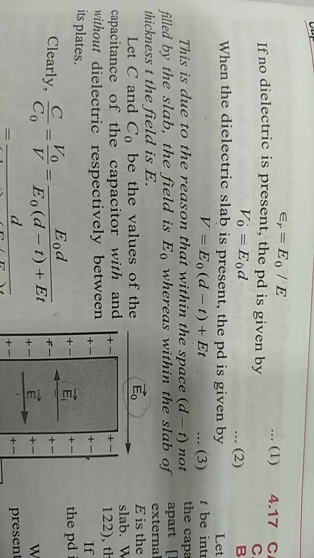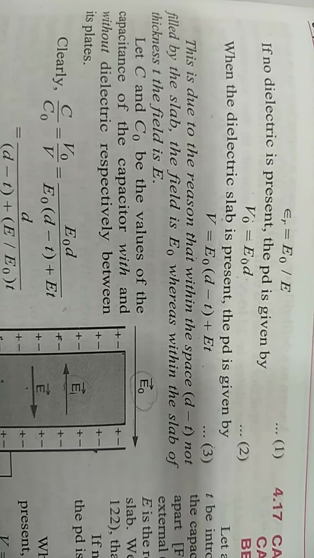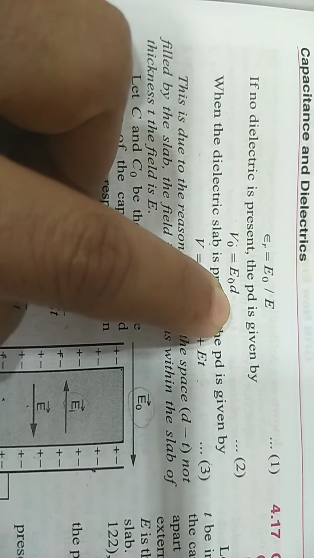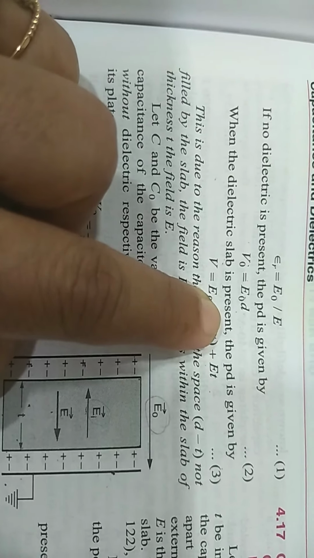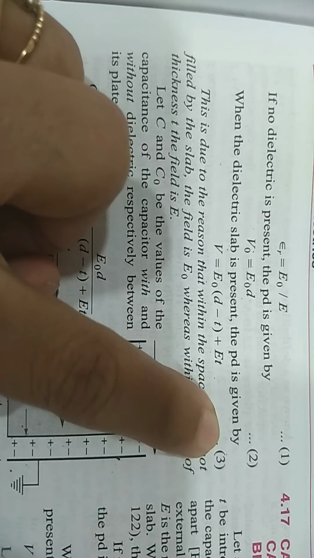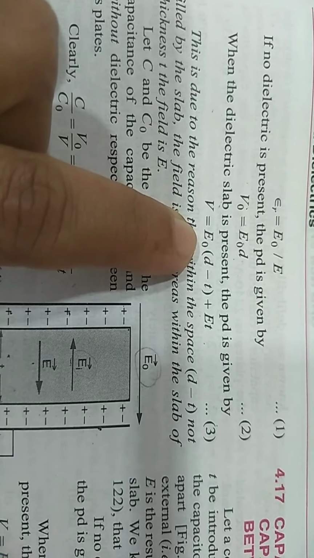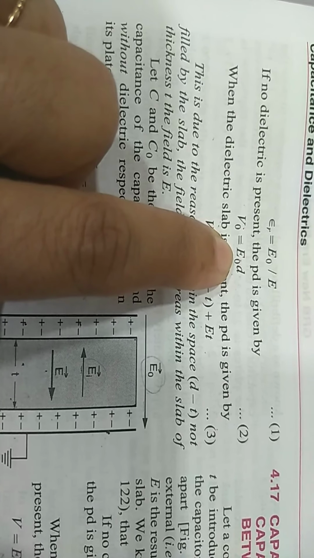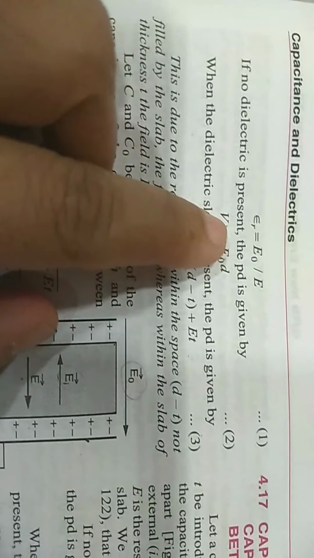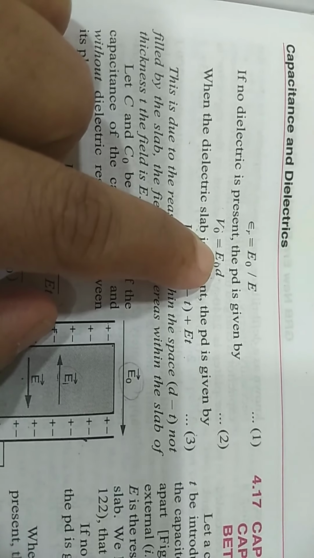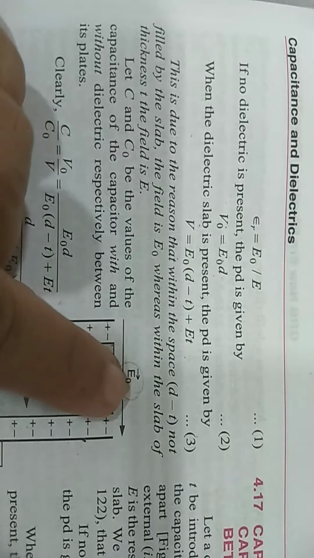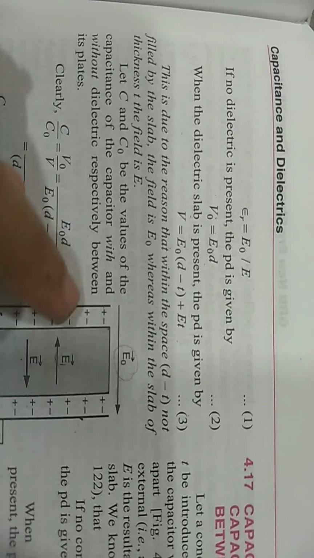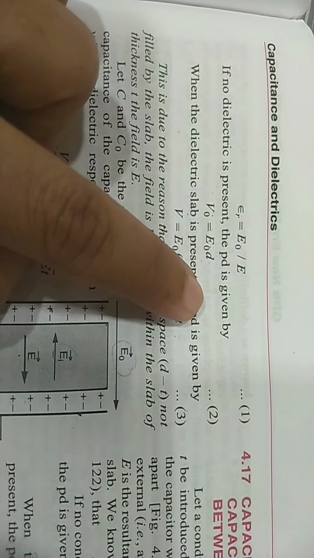And we have already learnt that when no dielectric is present, V naught is equal to E naught into D. Now when a dielectric slab is present, this point is very important to understand. When no dielectric was there, V naught is equal to E naught D, because E naught is the electric field when there is no dielectric and D is the spacing between them. So V naught is equal to E naught D.